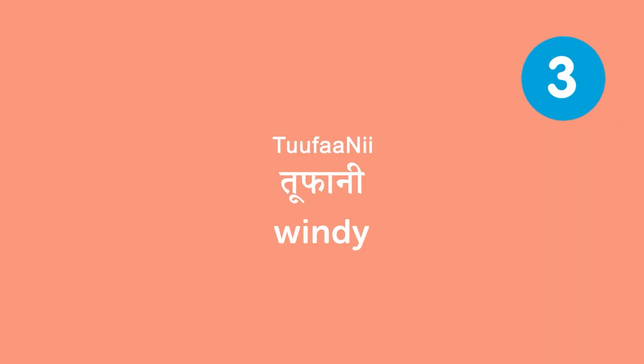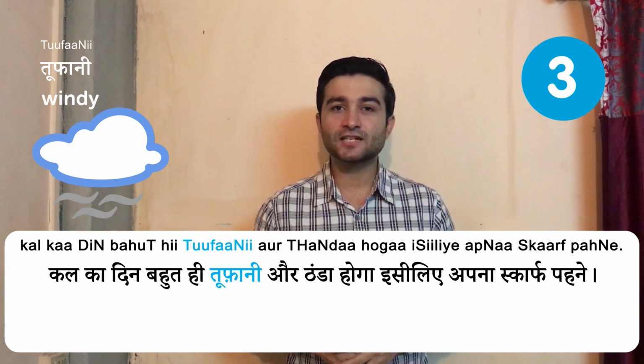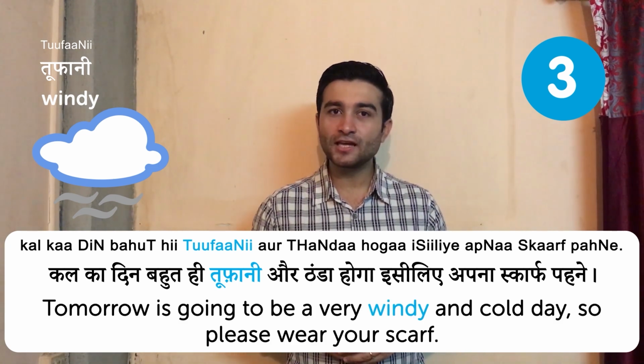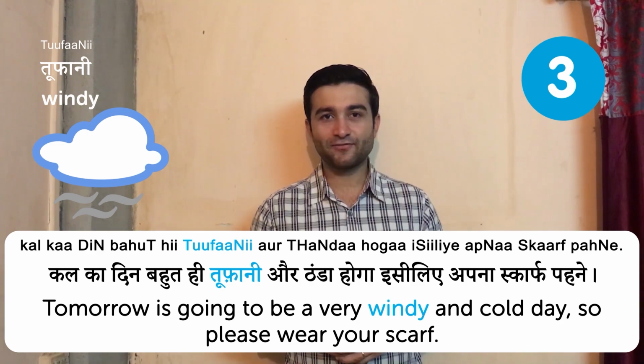Toofani. Windy. Our next word is toofani din, which means a windy day. Tomorrow is going to be a very windy and cold day, so please wear your scarf.